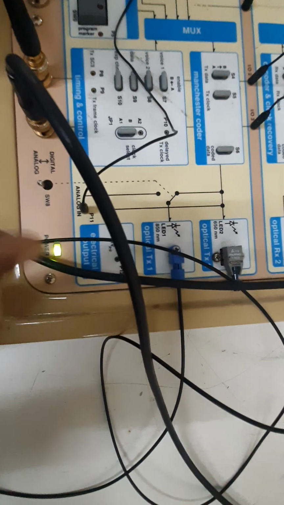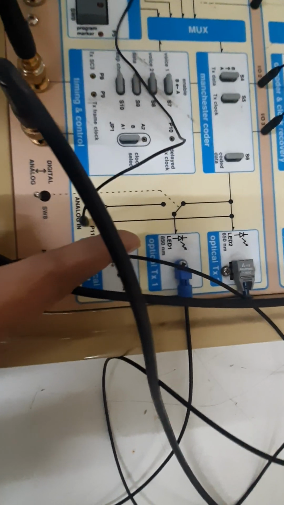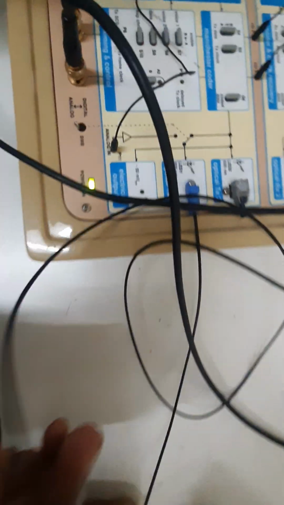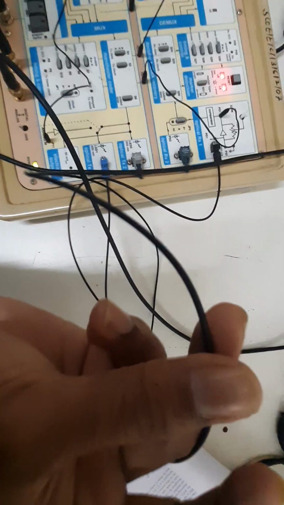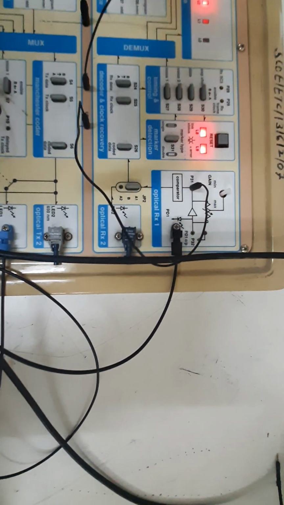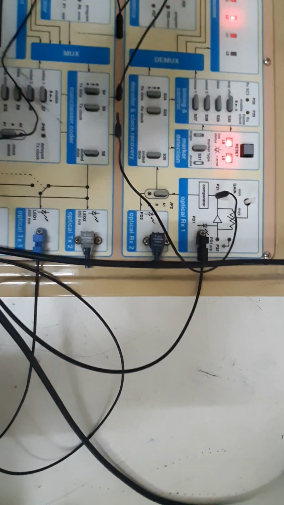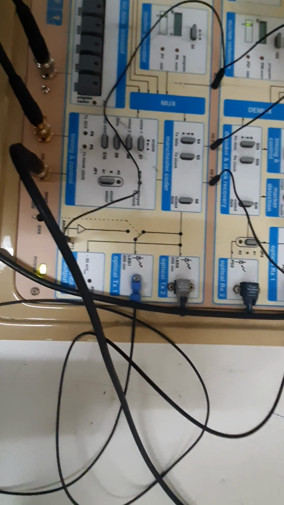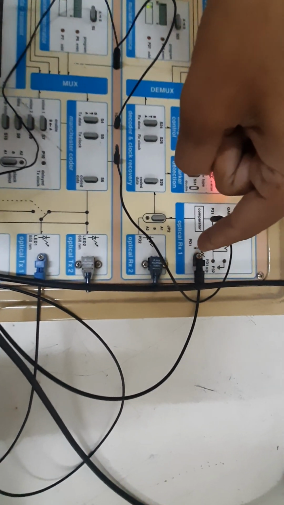LED1 is your optical source, the transmitter, operating at 850 nanometer, and we have connected a 1 meter fiber. This is the fiber, connected between LED1 and PD1, which is photodetector 1 at the receiver part. This fiber will act as a channel and carry the analog signal sent from the function generator, and that signal will be received via the optical fiber at the detector point.